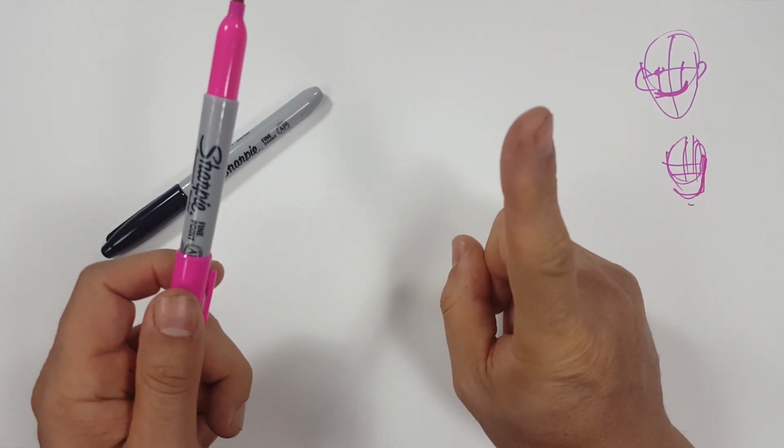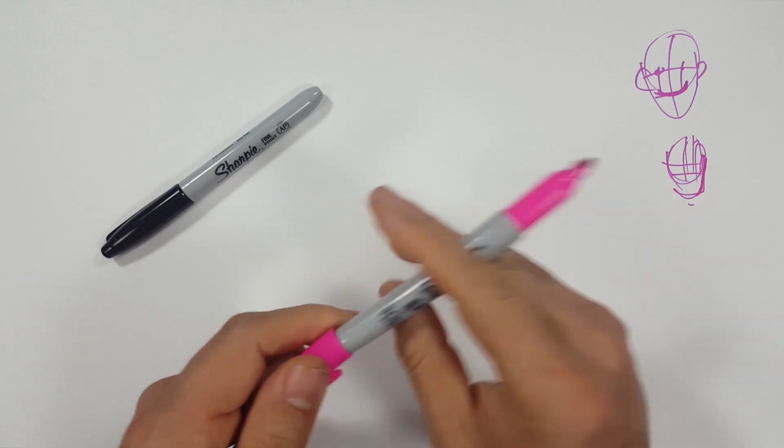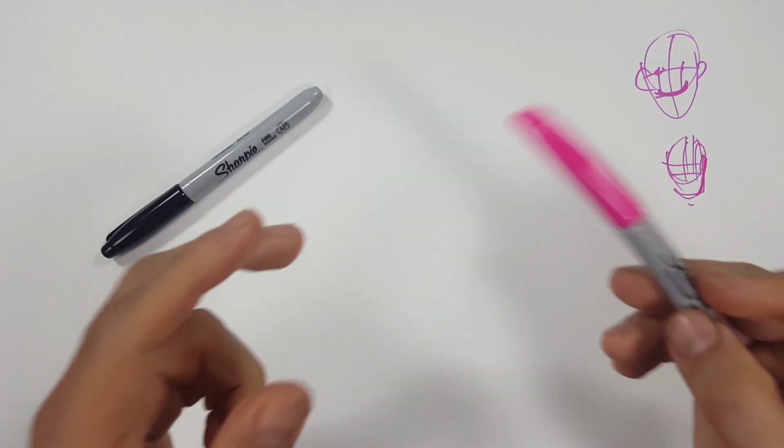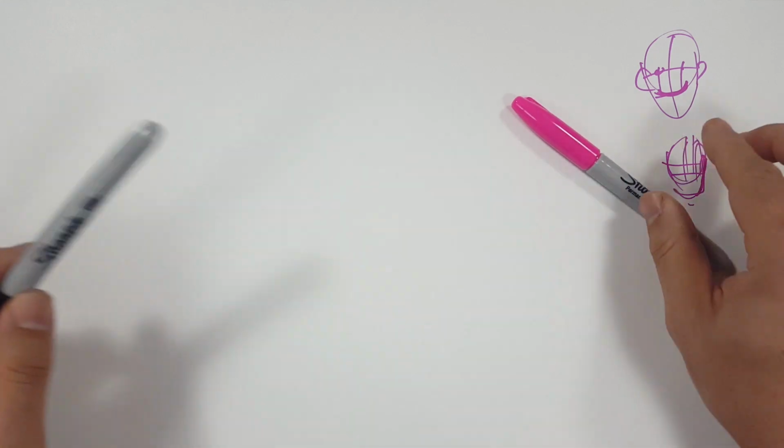There's one artist that can do that, Kim Jung-ji. I can't remember his name right now, but anyway, that guy's amazing. Maybe you can too, but you just kind of got to figure out what works for you.